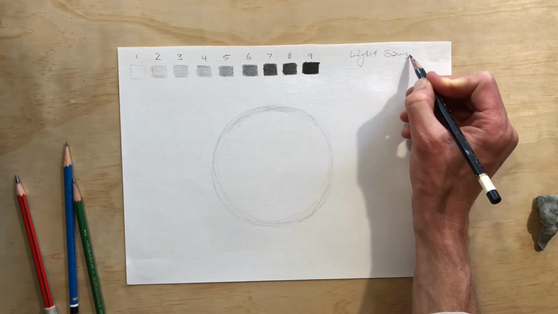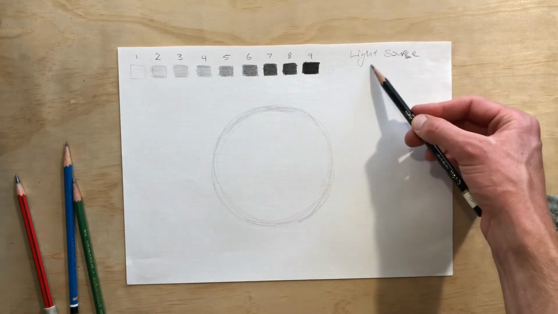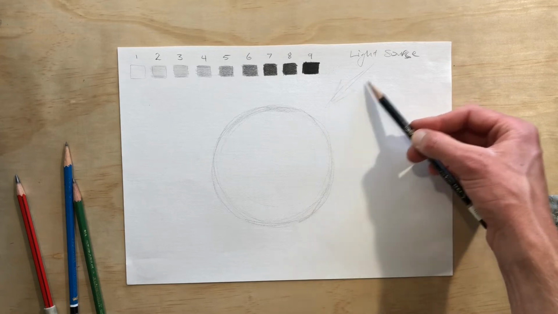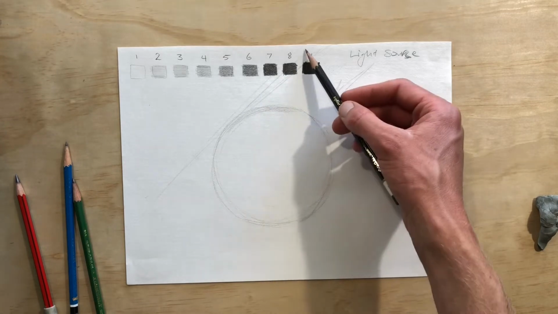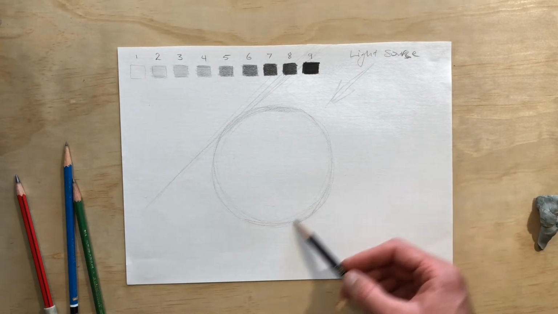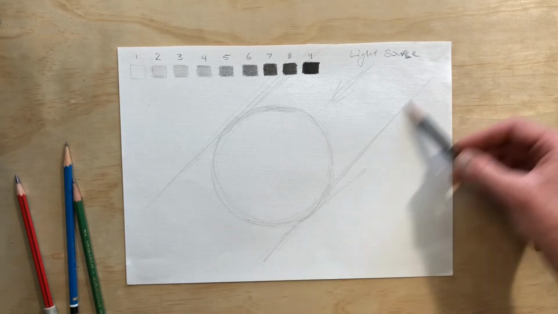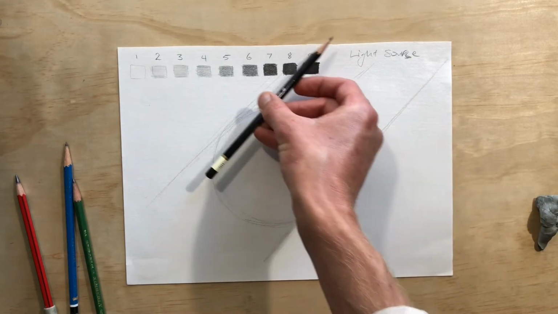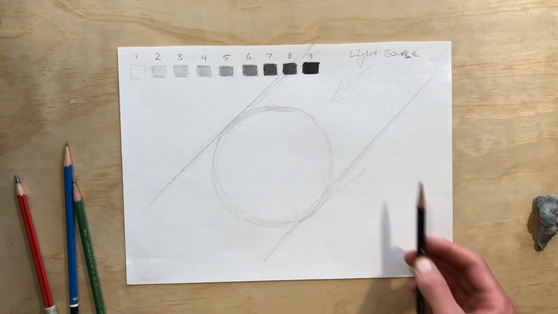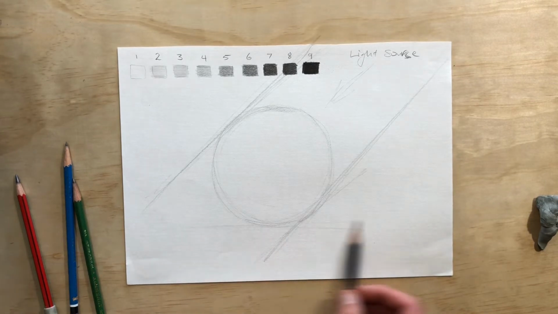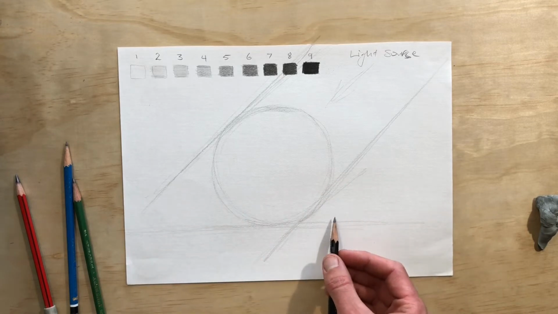If you can read my sloppy handwriting. And now I'm thinking of it coming down this direction, and it's going to be hitting my ball. And I'm actually going to draw 2 parallel lines coming down on the edges. And I want these to be parallel, which means they're going to go side by side in the same direction. I'm also going to draw a line here explaining where my tabletop is, how it's hitting the table.